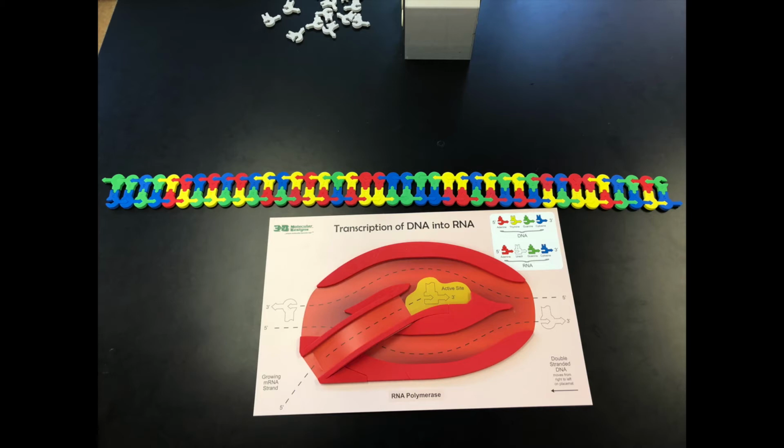This video is going to take you through the process of transcription. Transcription is the process of taking DNA and creating an RNA molecule off of the DNA, specifically mRNA in this case. So the DNA is going to act as the template, and the mRNA will be formed complementary to that template. The enzyme that helps catalyze this process is RNA polymerase.